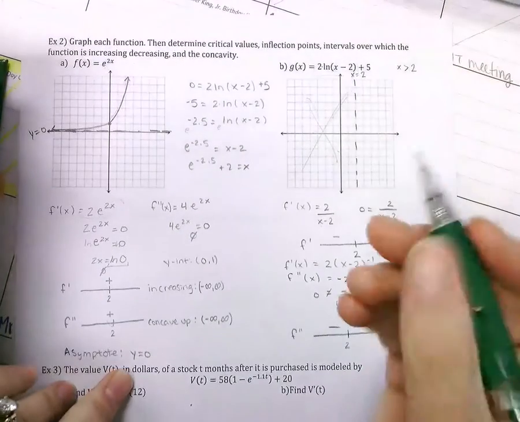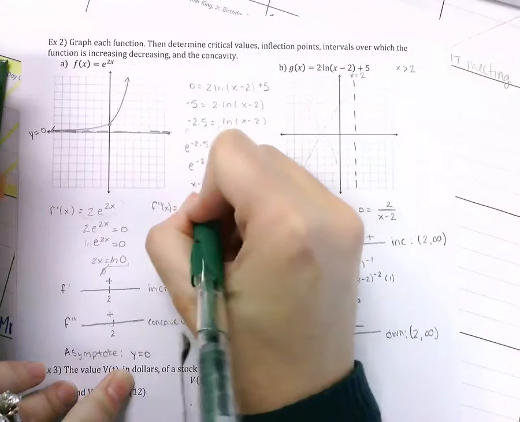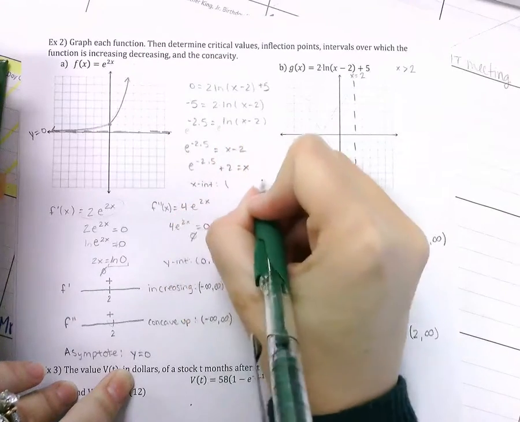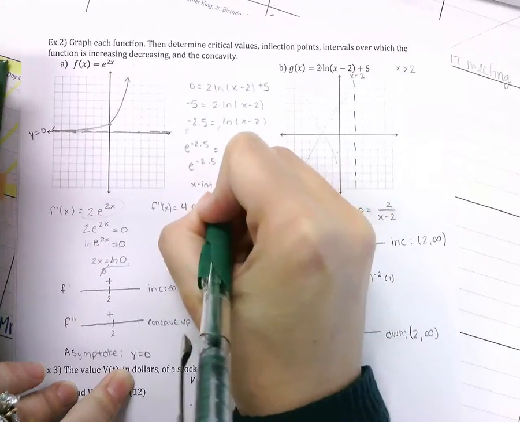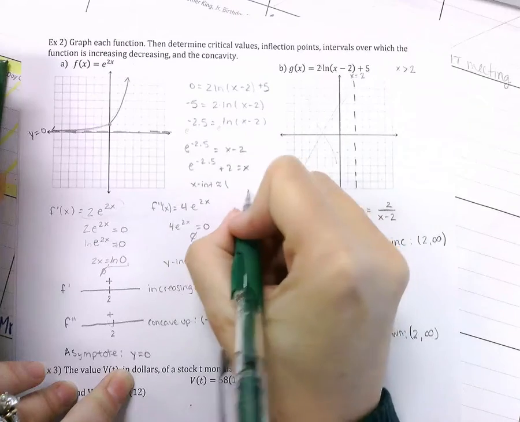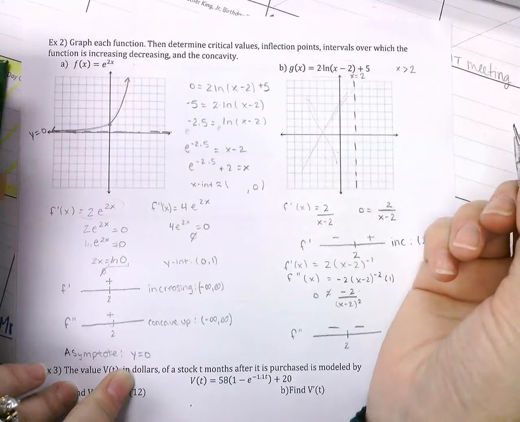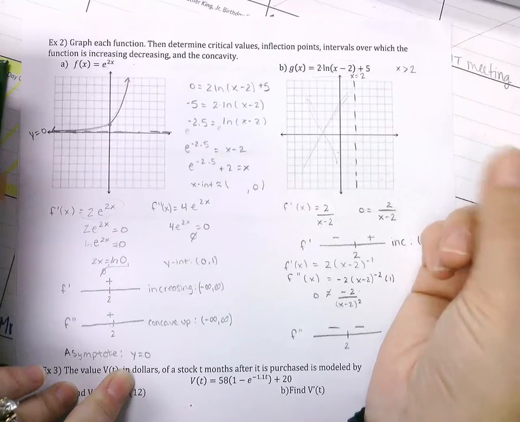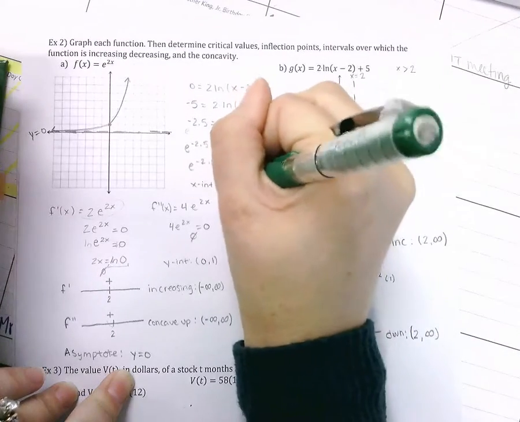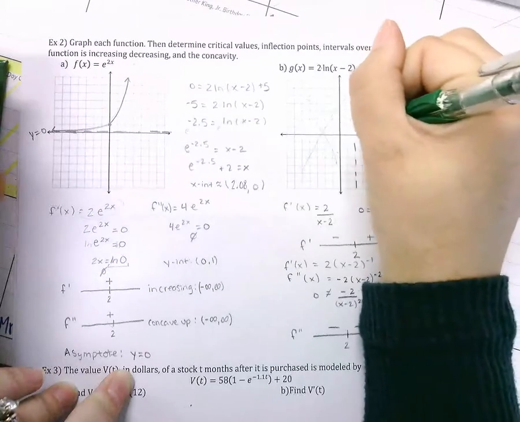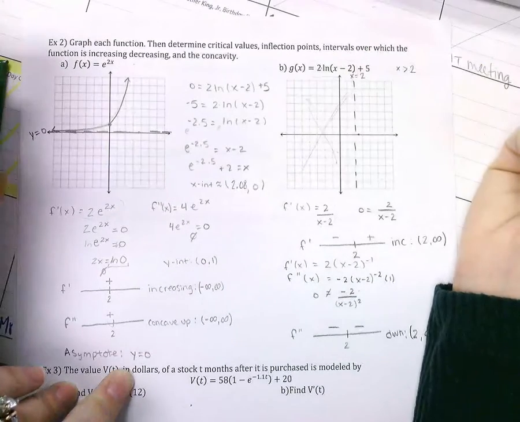Yes, it's like 2.7 times that, something. I need to charge my calc. I think it's like 2.08. Okay, so 2.08-ish is like right here. It's really close to your asymptote.